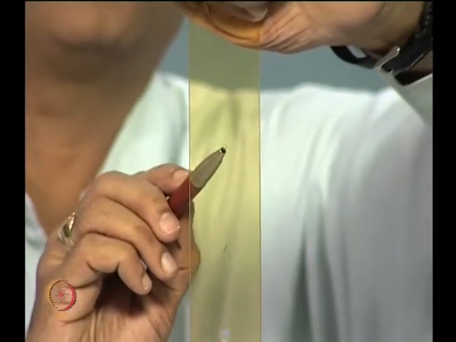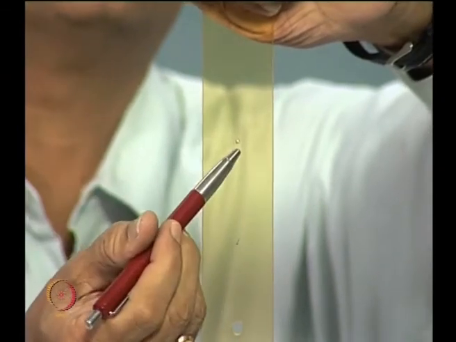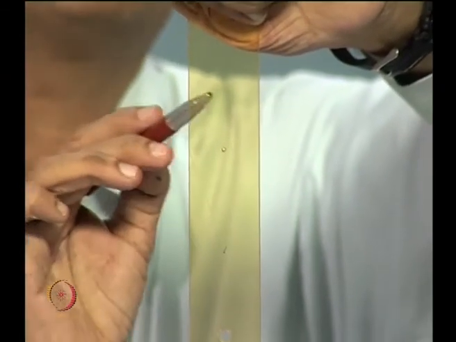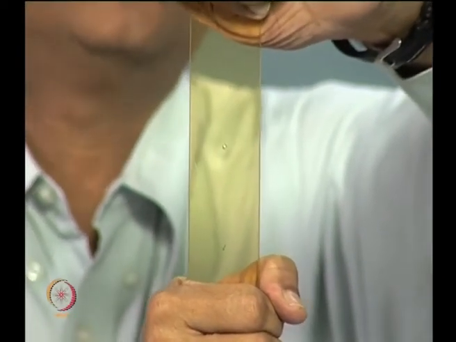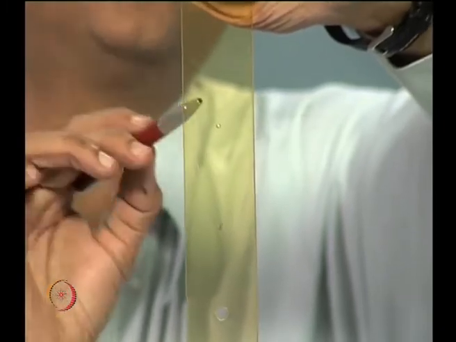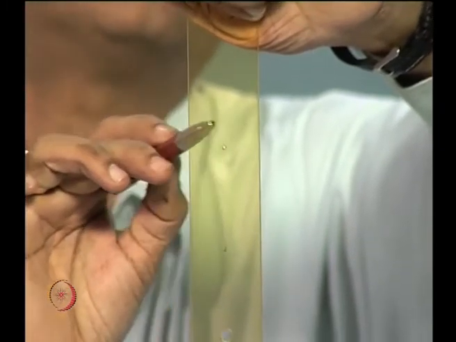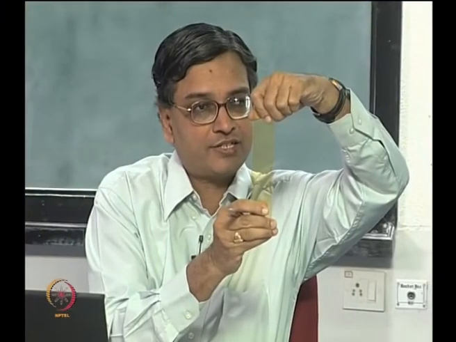From a mathematical point of view, it is possible to assume or idealize that this is a small hole in an infinite plate. Physically it is finite, but mathematically it could be modeled as infinite, and you would be able to find an analytical solution for this using theory of elasticity.